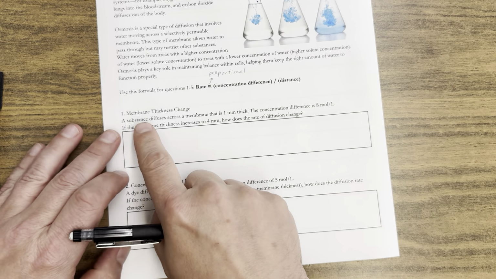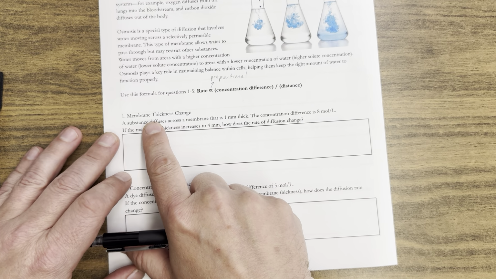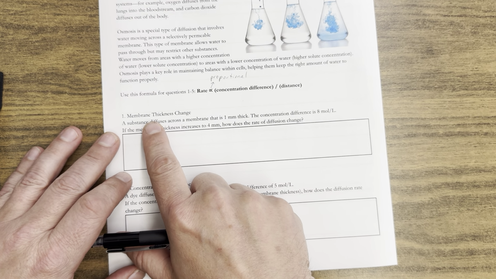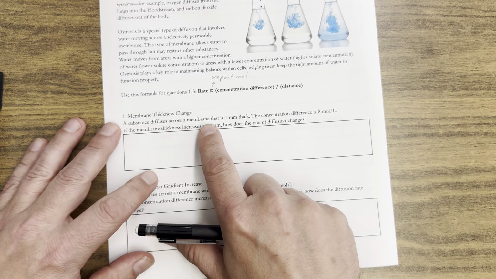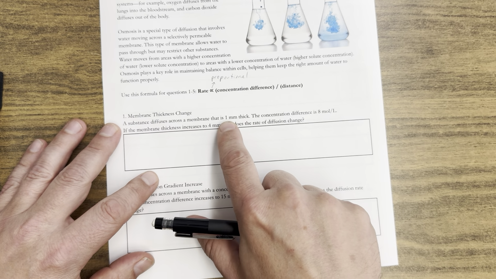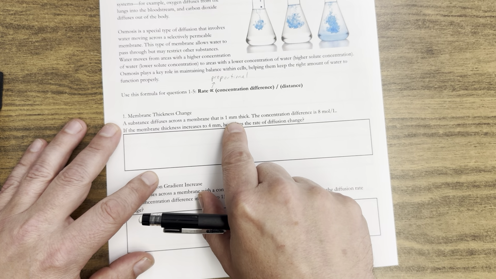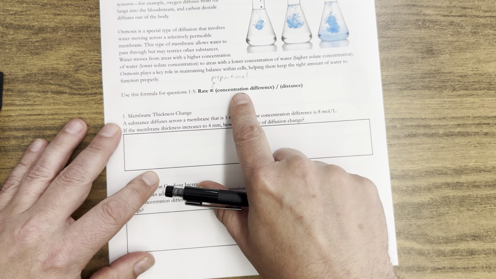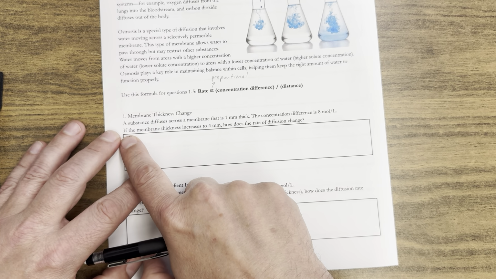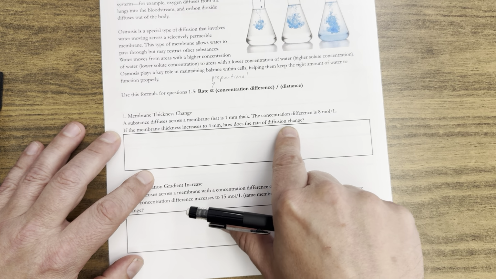So this first one, it lays out a scenario, membrane thickness change. When we're talking about osmosis, we're often talking about cells and substances moving through cells. So a substance diffuses across a membrane that is 1 millimeter thick. So I have a distance here because it's going to diffuse across that membrane. The concentration difference is 8 moles per liter. So I have a concentration difference. If the membrane thickness increases to 4 millimeters, how does the rate of diffusion change?